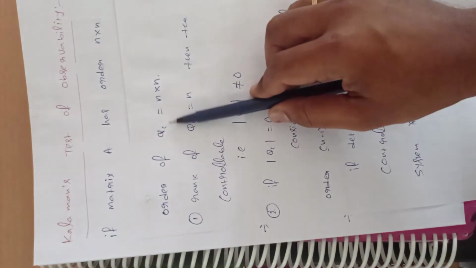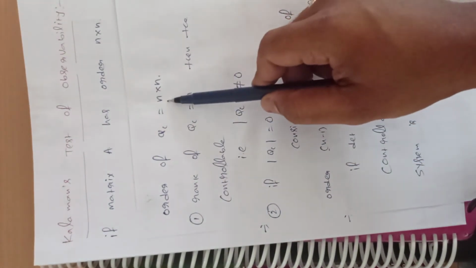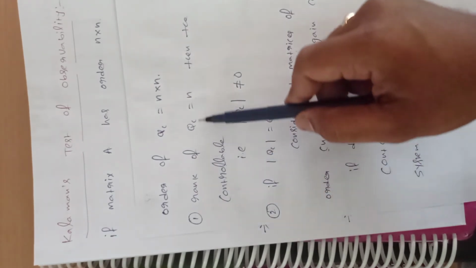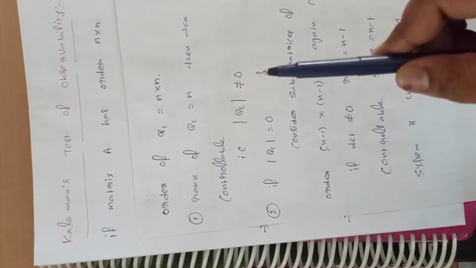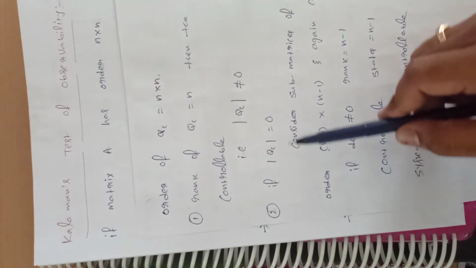If QC is n cross n, that means the order is n cross n and the rank is also n, then the system is controllable. That means the determinant should not equal 0. Then we can say the system is controllable.